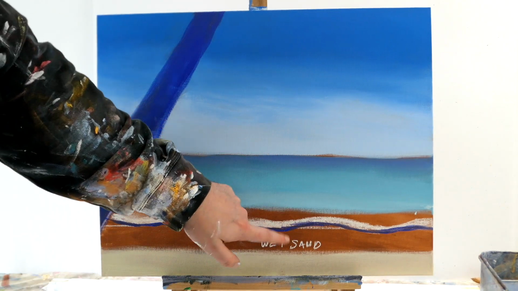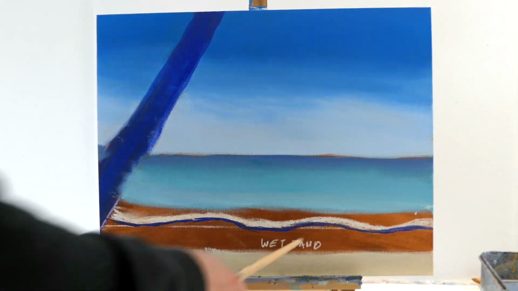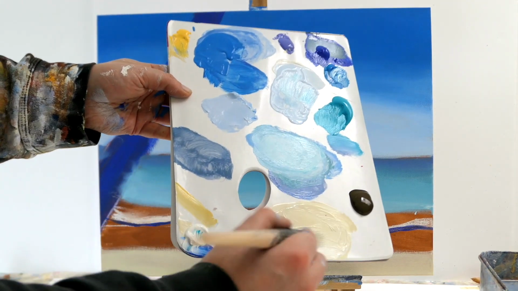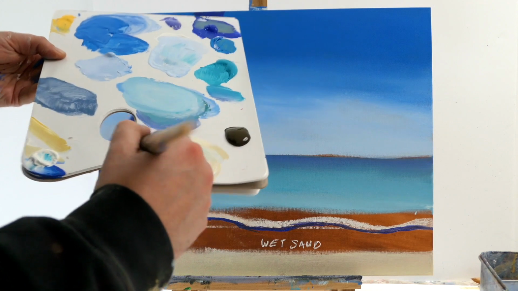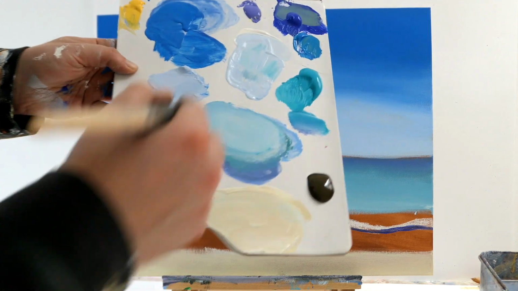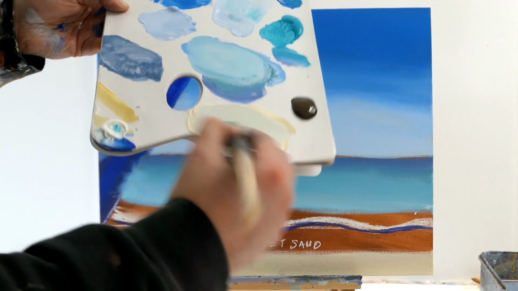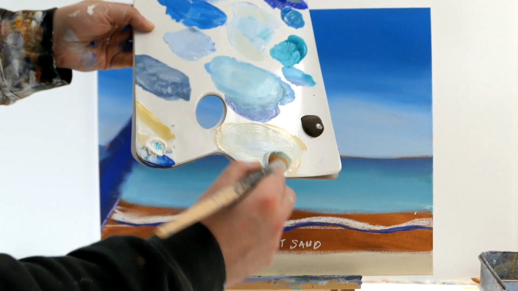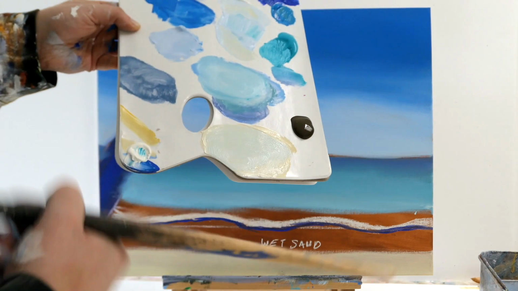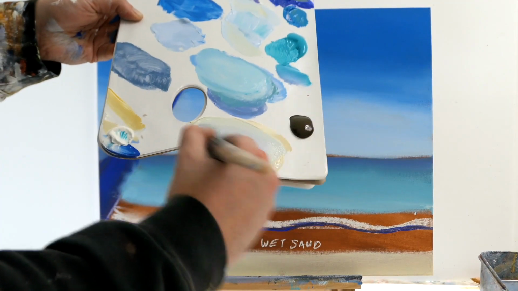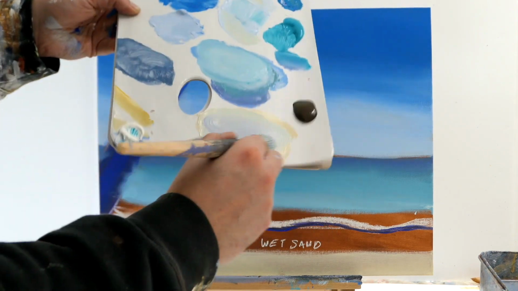So what we're going to do is mix some wet sand. The wet sand, if you imagine, is really shallow water and really dark sand. So we want to make it look darker than the lovely tropical white sand. We're going to mix the horizon colour, which was cerulean blue, cobalt blue, and lots of white, and the sand colour, which was yellow, a little bit of white, and a dot of purple.